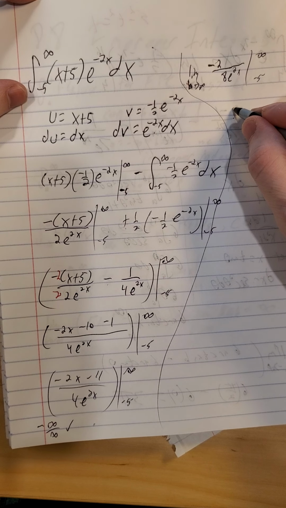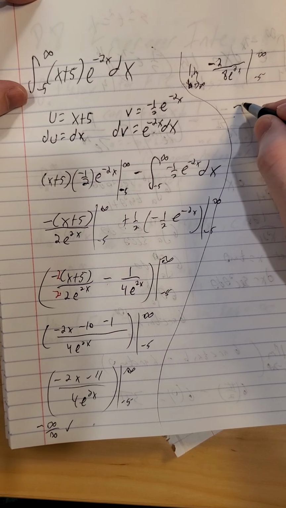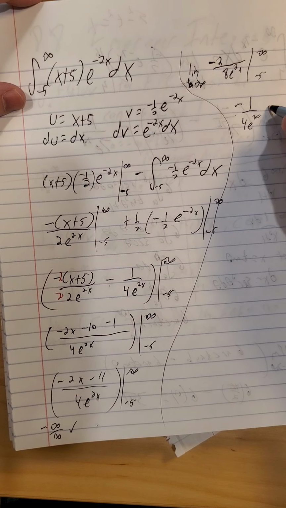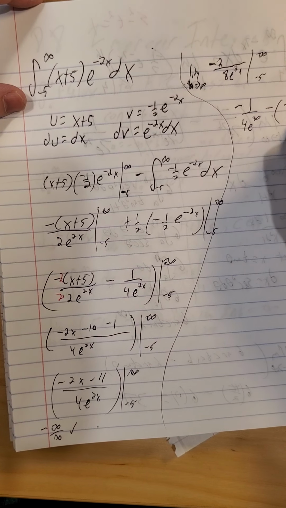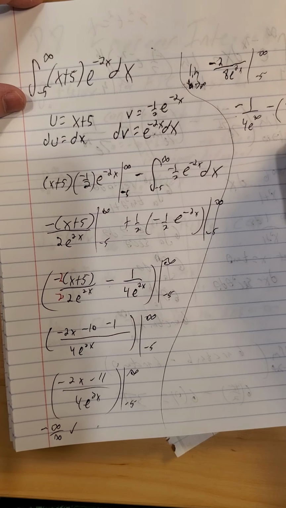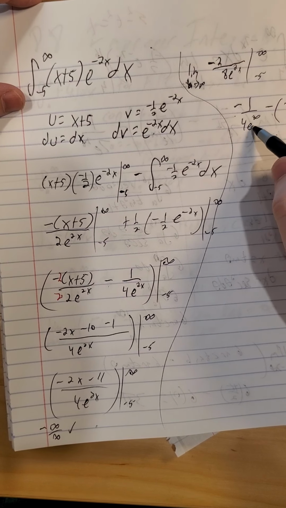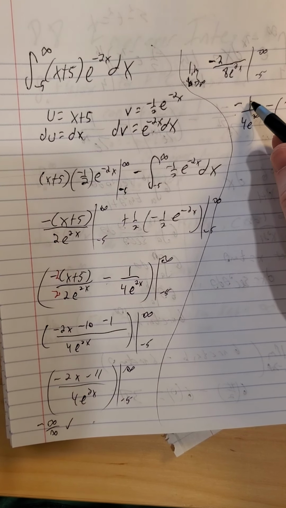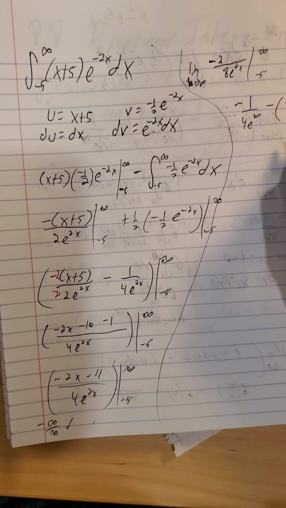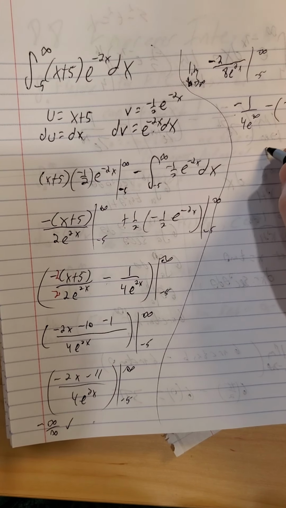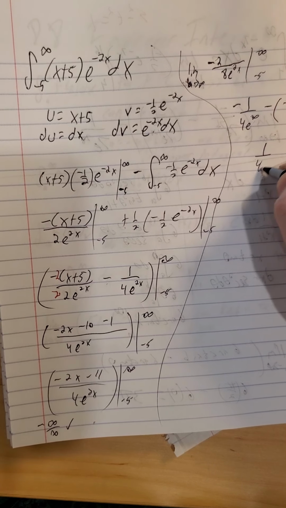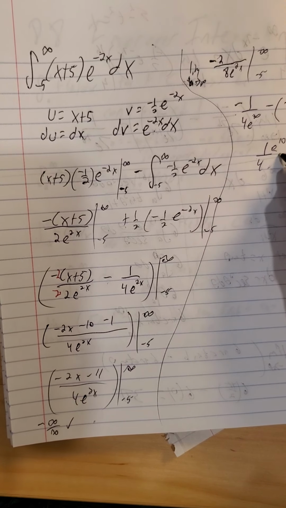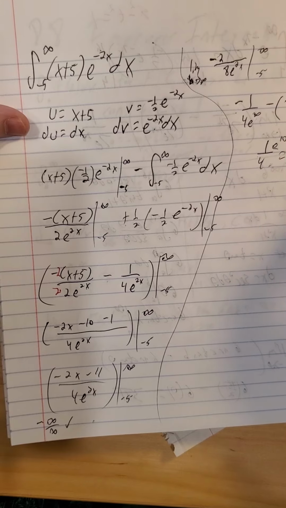So we have -1 over 4e to the infinity minus -1 over 4e to the -10. E to the infinity gives us an infinitely large denominator, constant numerator. This term will drop to 0. Minus a negative turns into a plus, so this is +1 over 4, and either e to the -10th at the bottom or e to the 10th at the top. More commonly, you'll just see it as e to the 10th over 4.